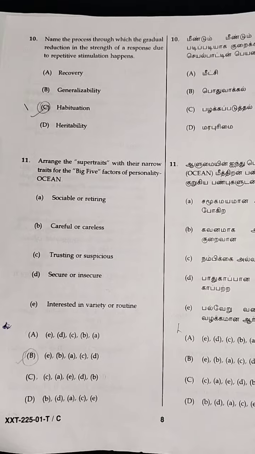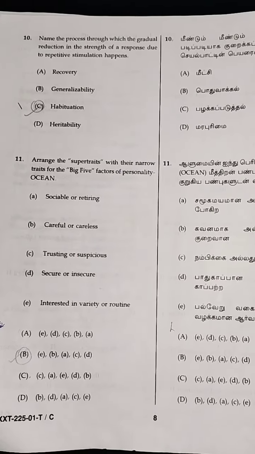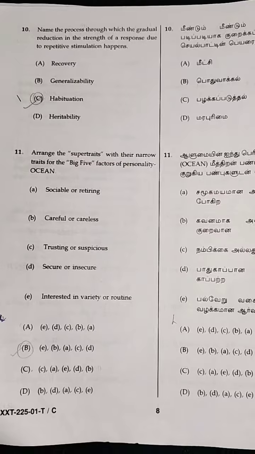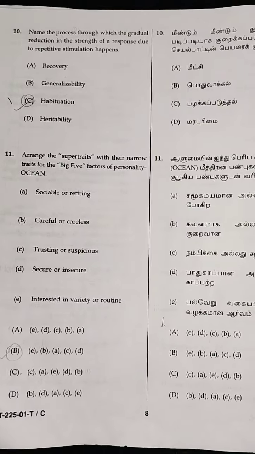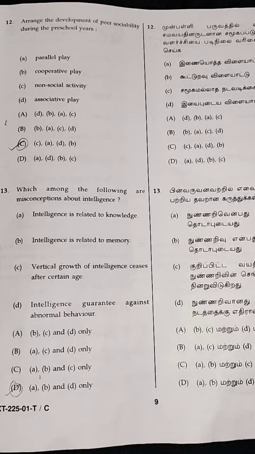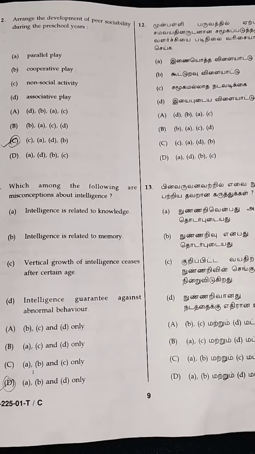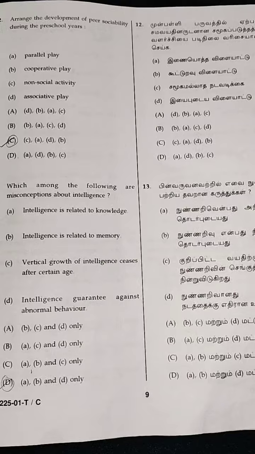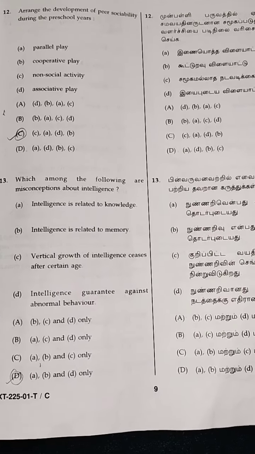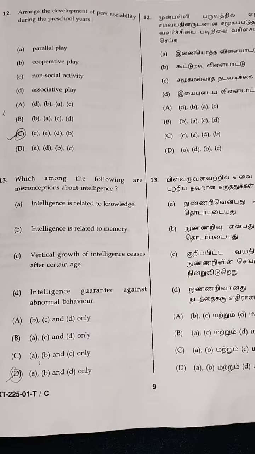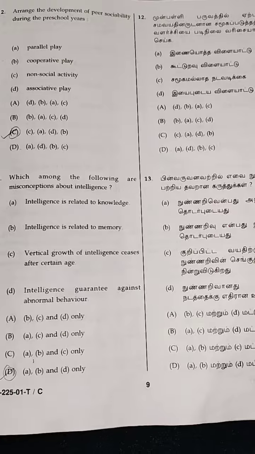11. Arrange the super traits with their narrow traits for the Big 5 factors of personality, OCEAN. So the answer is option B, E, B, A, C, D. 12. Arrange the development of peer sociability during the preschool years. So the answer is option C, CADB. 13. Which among the following are misconceptions about intelligence? The answer is option D, A, B, D only.